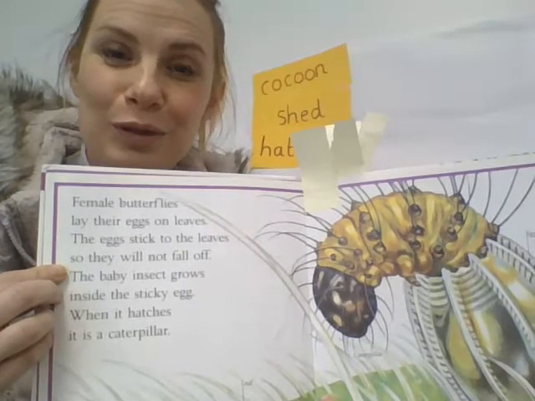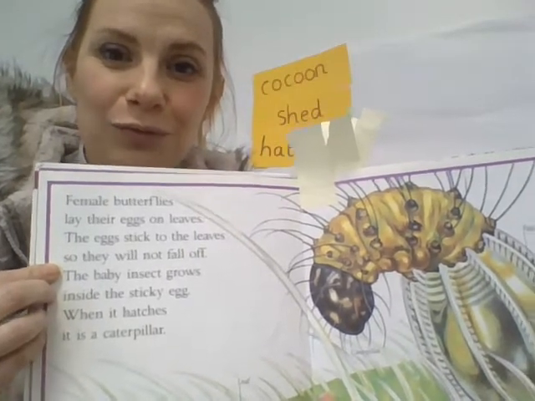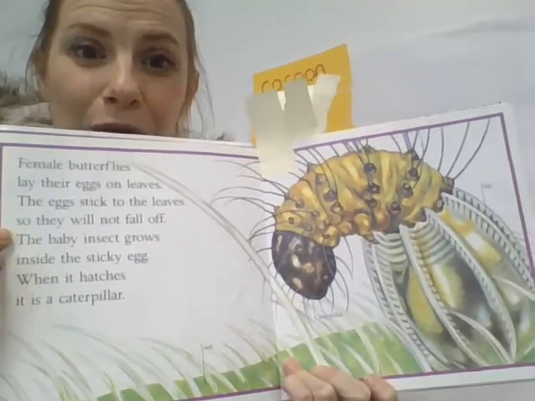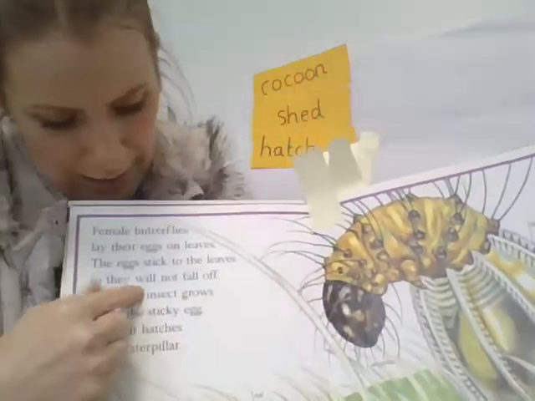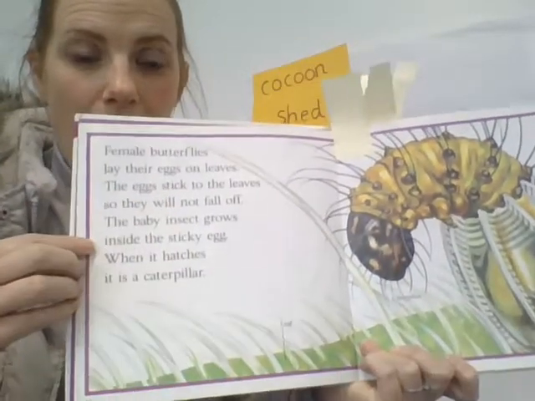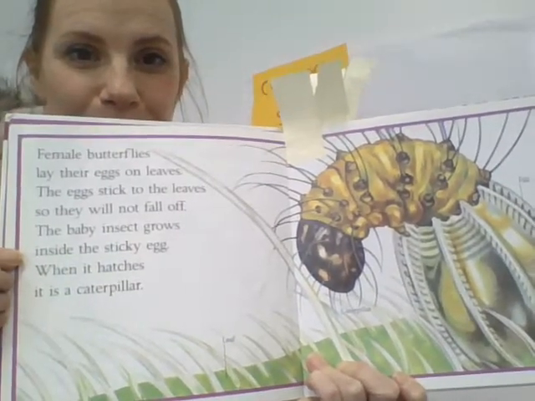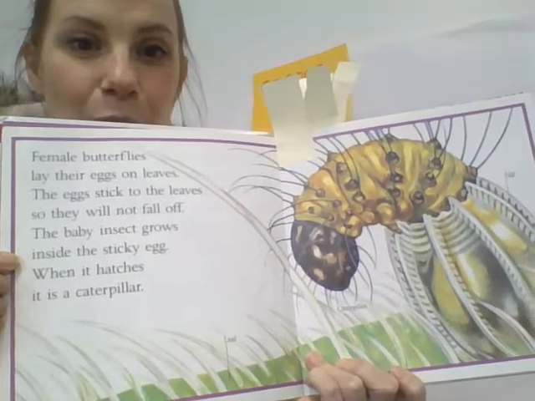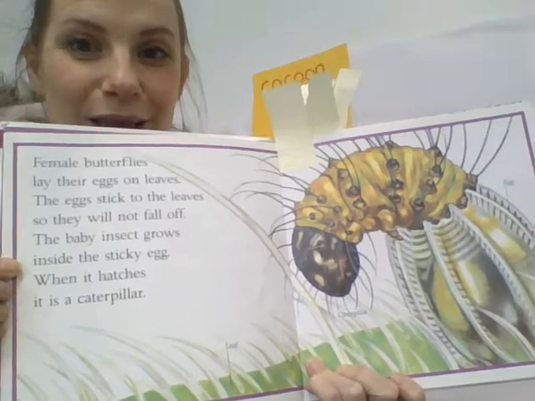Do you remember in the story that we saw? There was the egg on the leaf. I was wondering, why doesn't that egg roll off? Well, now we know, because they stick to the leaves. That's incredible. The baby insect grows inside the sticky egg. When it hatches, it is a caterpillar.